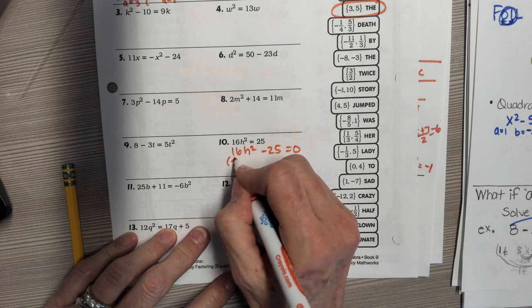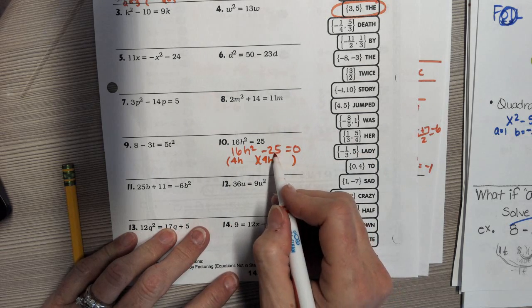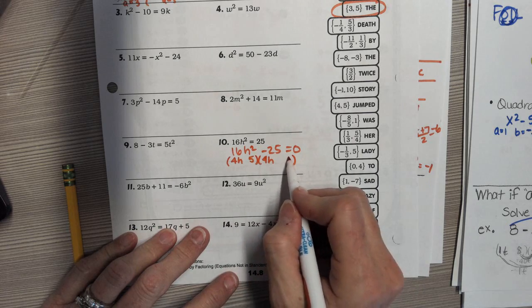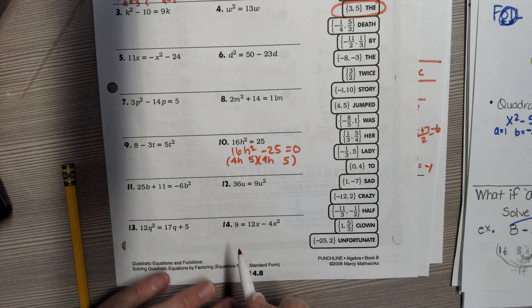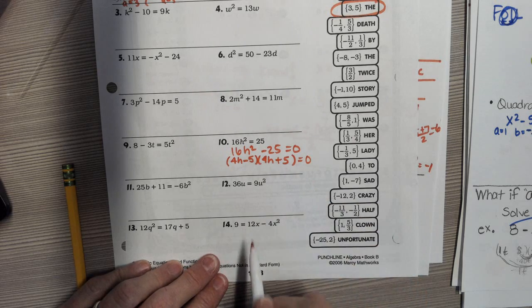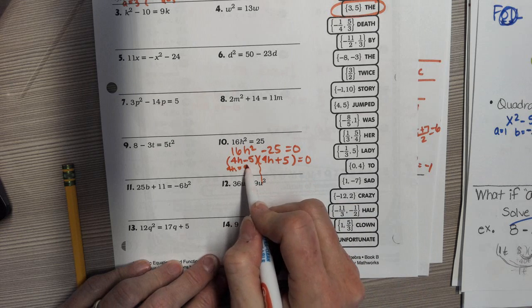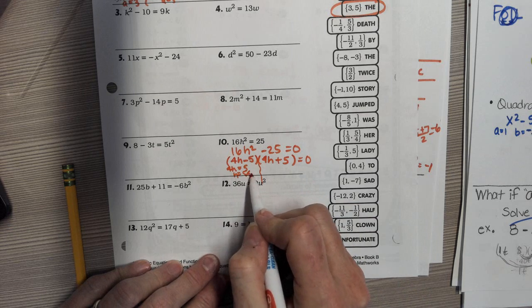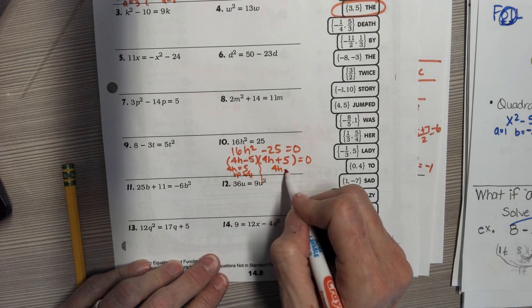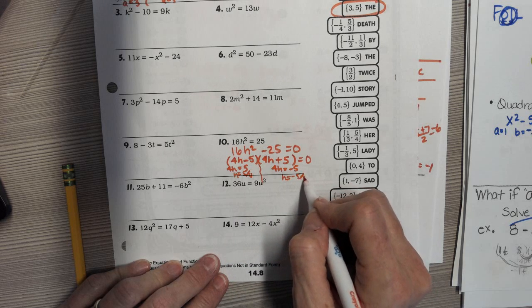Take the square root of 16h squared, 4h, 4h. Take the square root of 25, 5, 5. And then to get that middle term to cancel out, we're going to need one negative, one positive. So that equals 0. Solve. We get 4h equals 5, so h is 5/4. 4h equals negative 5, so h is negative 5/4.